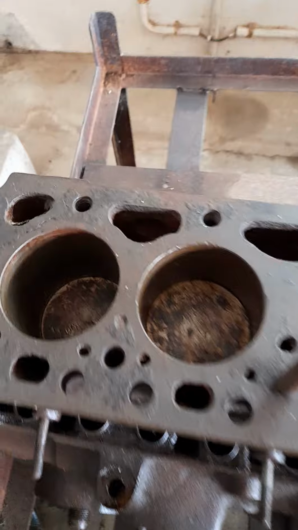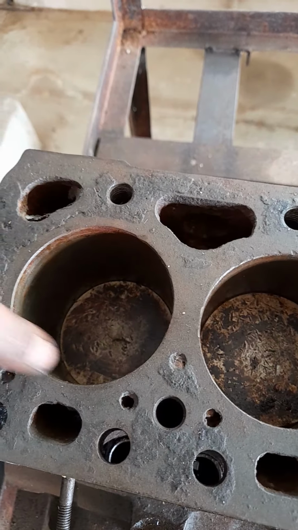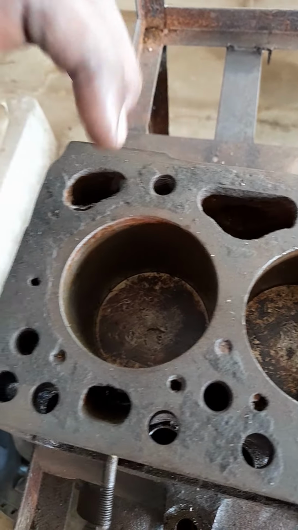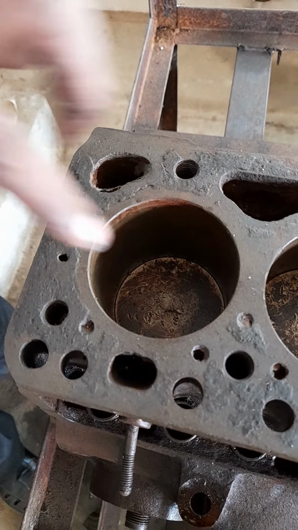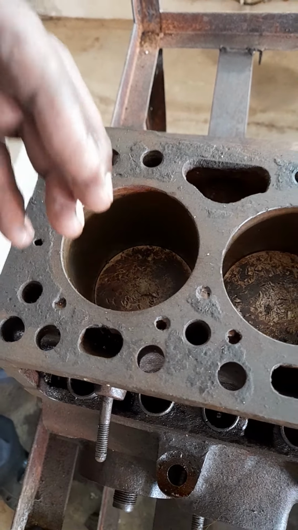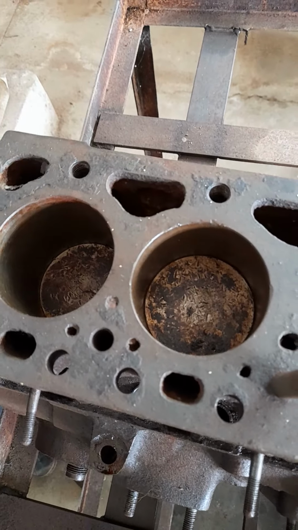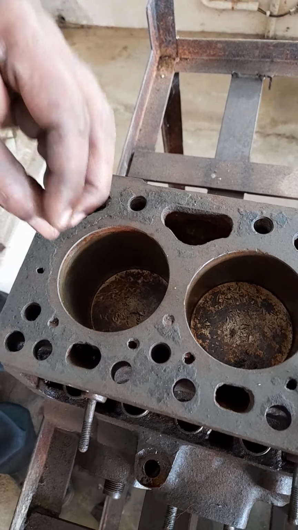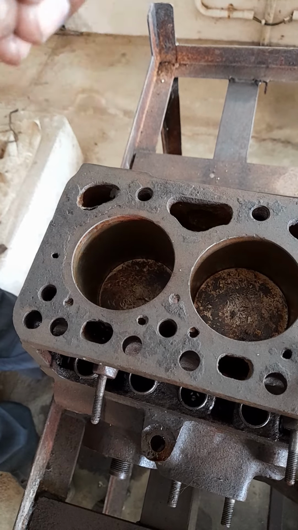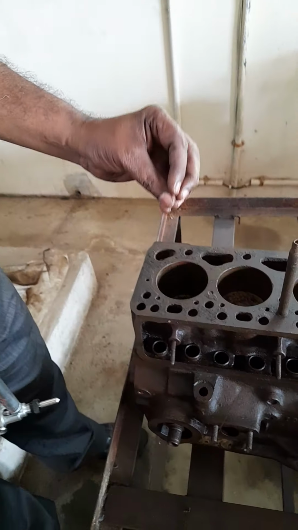What is ovality? The diameter of the bore will enlarge on any one side. It is called ovality. Whenever the piston moves up and down inside the cylinder bore, the bore enlarges due to the wear from the movement.